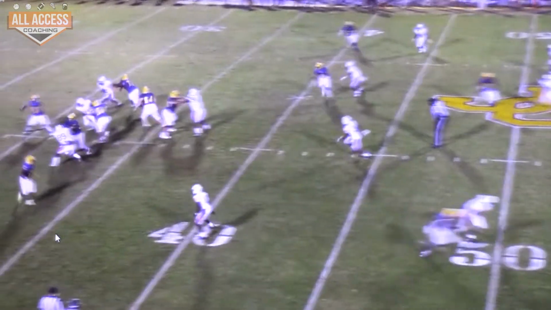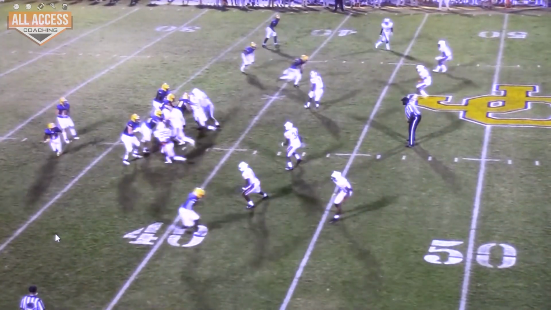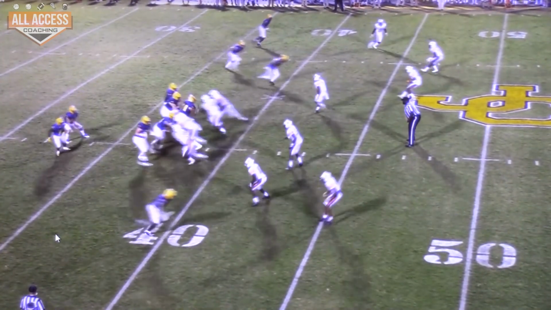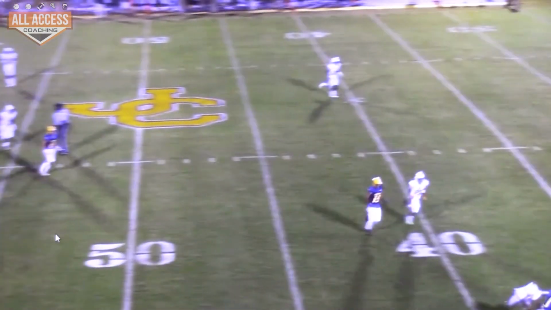Okay? And you can see right here that you can see the middle route and cross face. He's got a head up safety. They're in a quarters over deal. So he crosses face right there. He becomes a late outlet too that you can throw to. So you throw back shoulder.